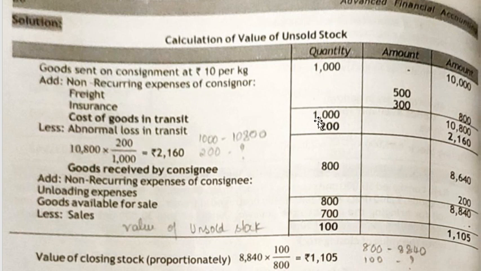So we know for 1000 units what is the cost? 10,800. So what is the abnormal loss units? 200 units. So for the 200, what is the cost? We're going to cross multiply and find out. For 1000, if it is 10,800, for 200, how much is it? Is a question mark. So cross multiply and you will find out the value is 2,160. So it is 200 into 10,800 divided by 1000, which will give you 2,160.